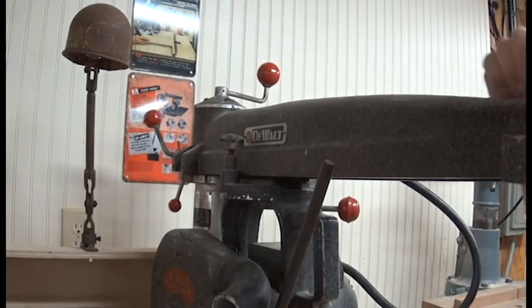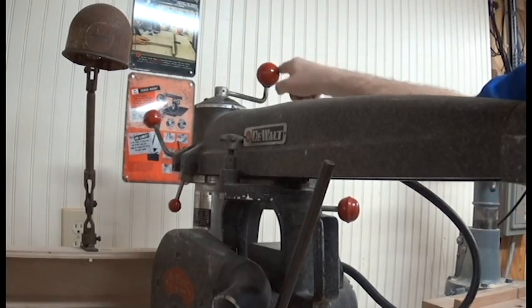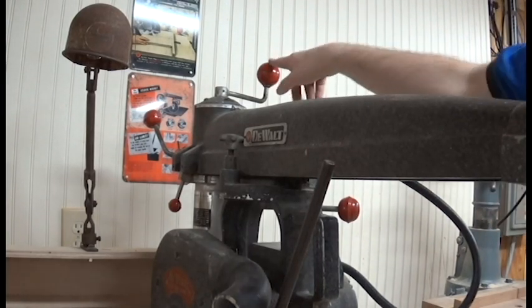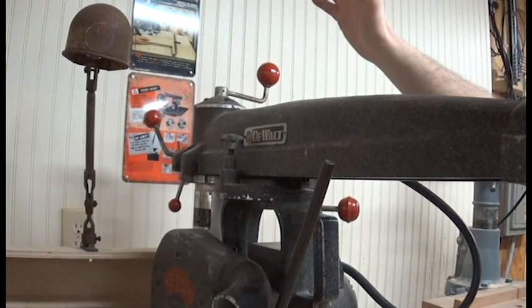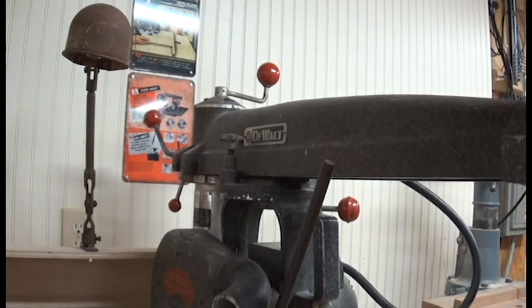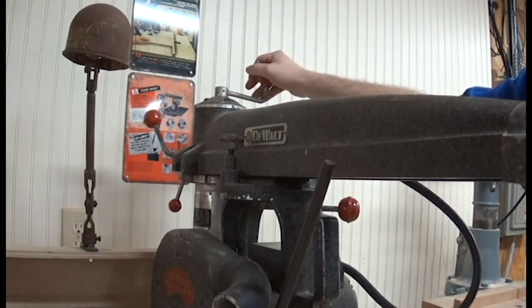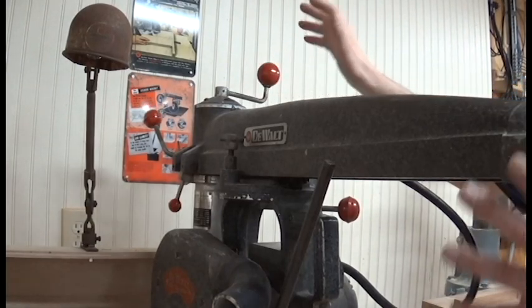At this point, don't be afraid if it's really hard to turn this crank, because until you clean this saw, chances are all the adjustments are going to be kind of crusty when you buy it. That's just the way it is buying antique tools. But as long as you can reach the thing comfortably, that's the key.